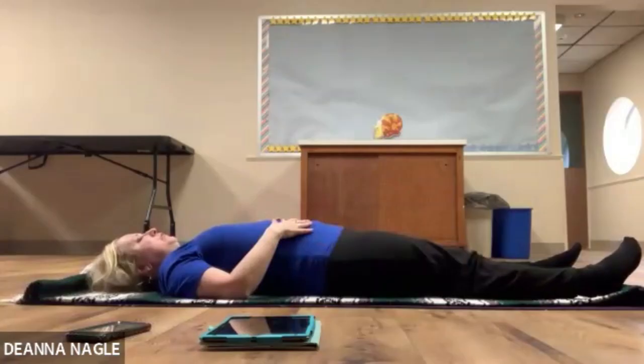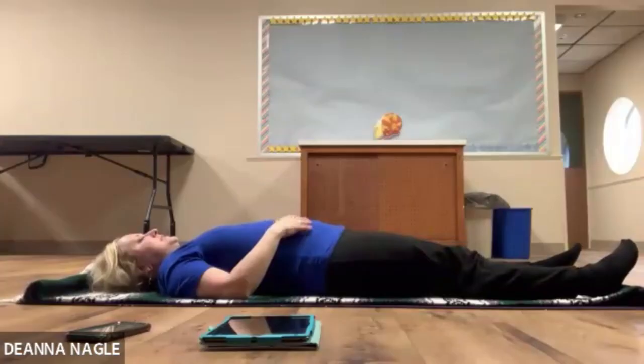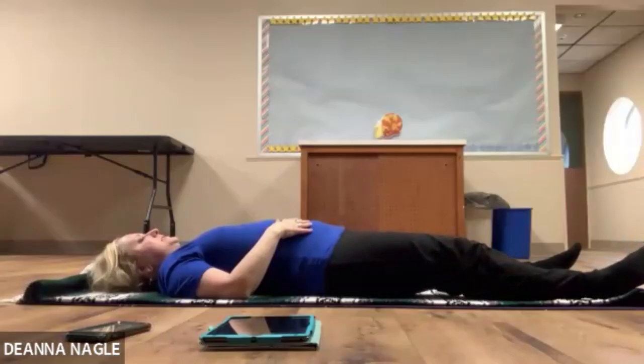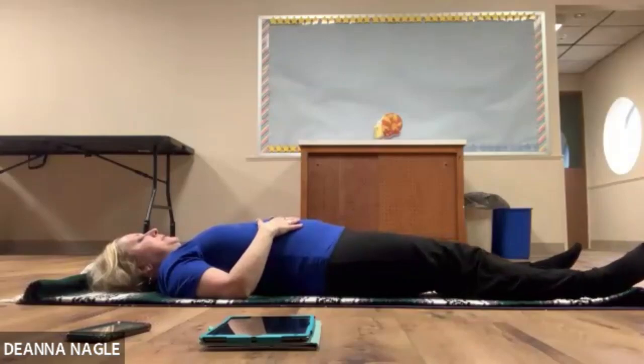Just let your right leg roll open. And let the knee bend a little bit. And then relax it. Still working with your right leg. Roll the right leg open. Bend the knee a little bit. And now adding on. Right leg rolls open, bend the knee a little bit.